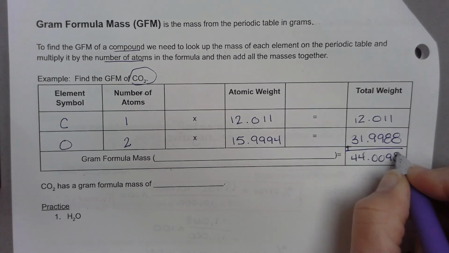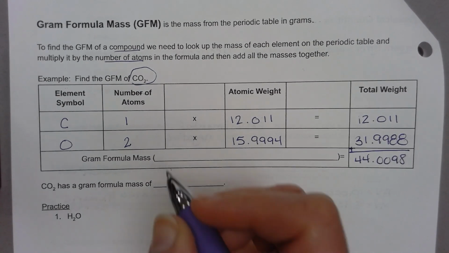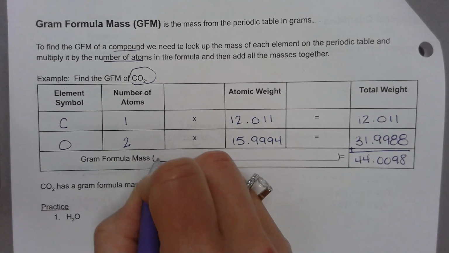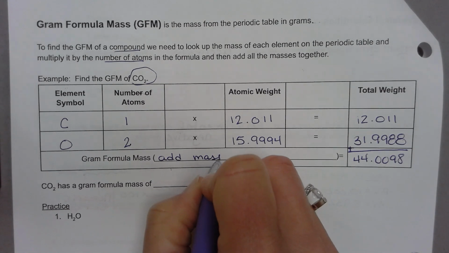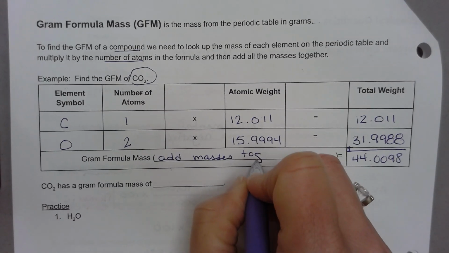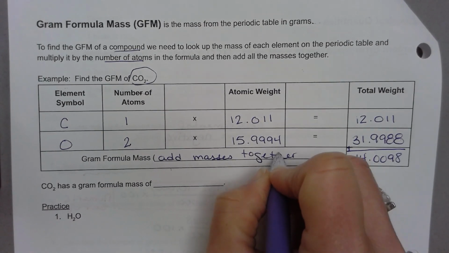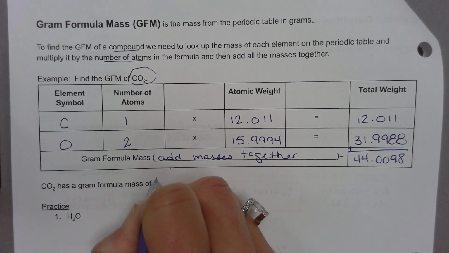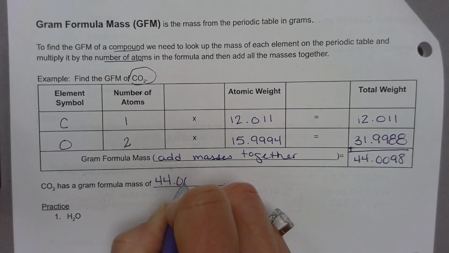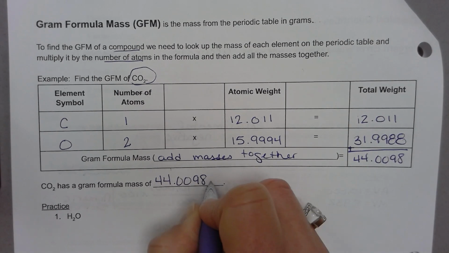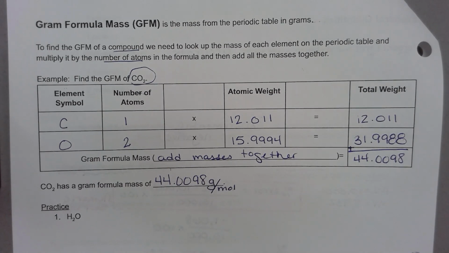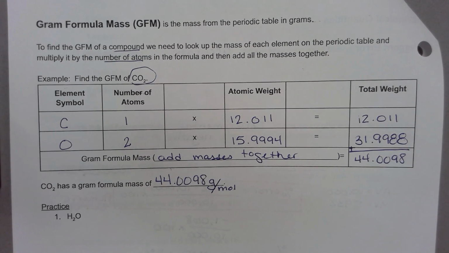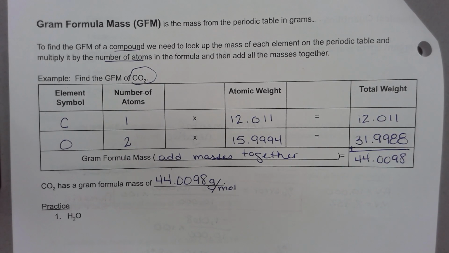44.0098. Now we need to add some units together. We're going to add these together at the bottom. And our gram formula mass is 44.0098, and our units are grams per mole. Always grams per mole. It doesn't matter if we're dealing with 1 atom or 1 mole of atoms, or if we're dealing a mole of compounds.